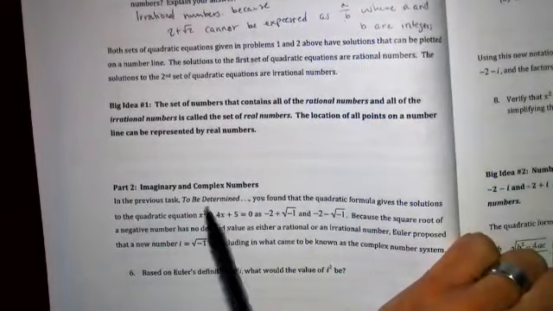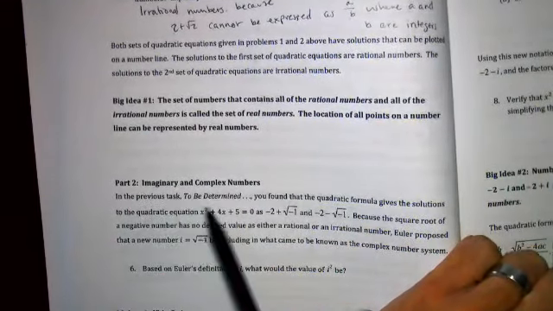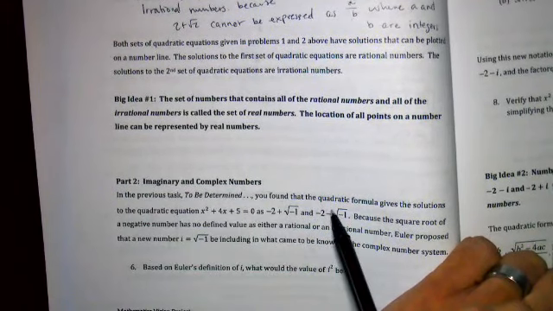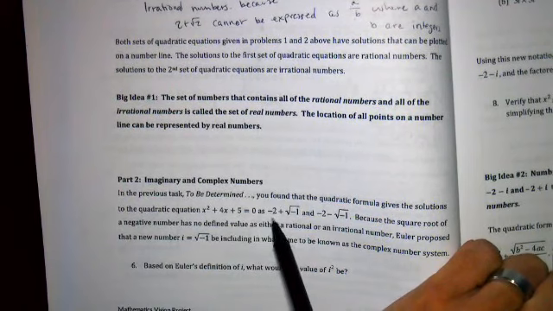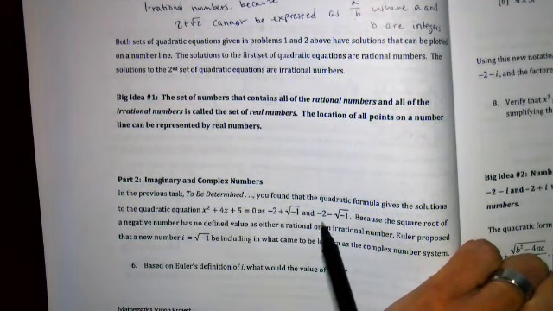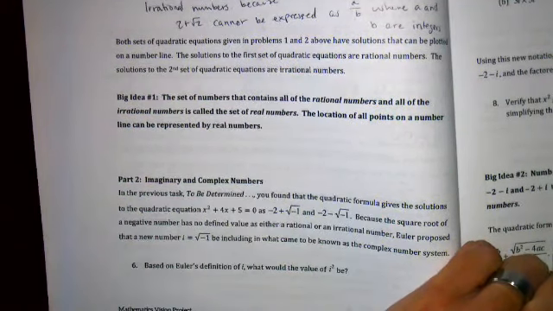Imaginary and complex numbers. In the previous task, you found that the quadratic formula gives the solutions to the quadratic equation as -2 plus the square root of -1 and -2 minus the square root of -1.